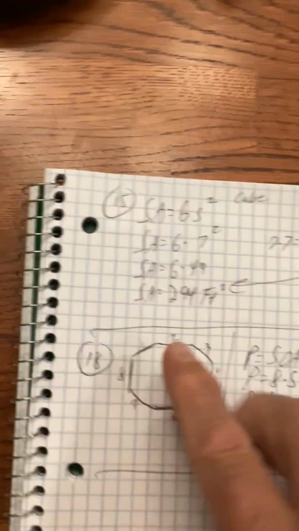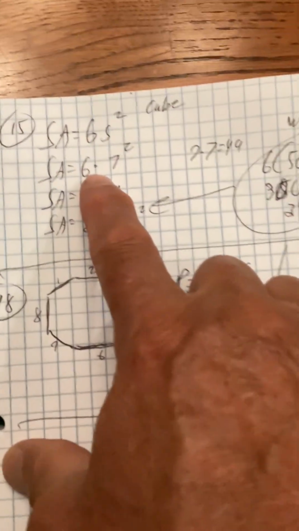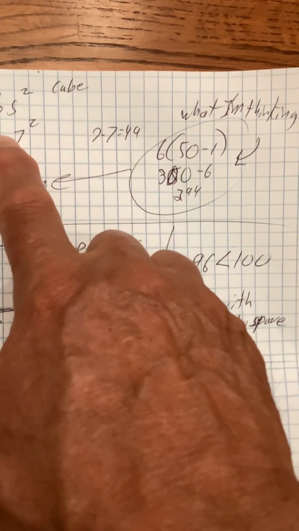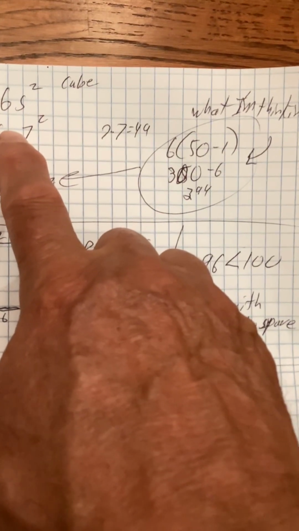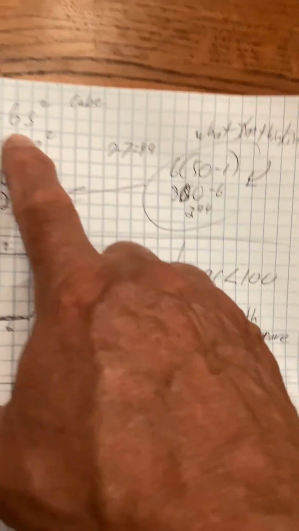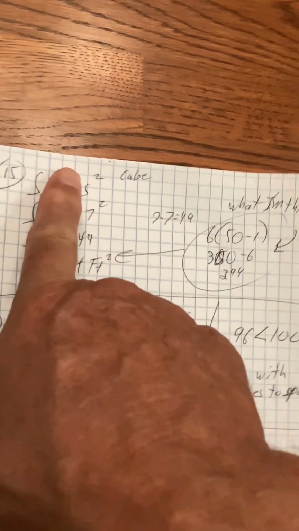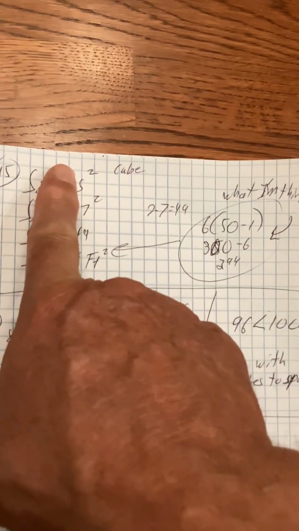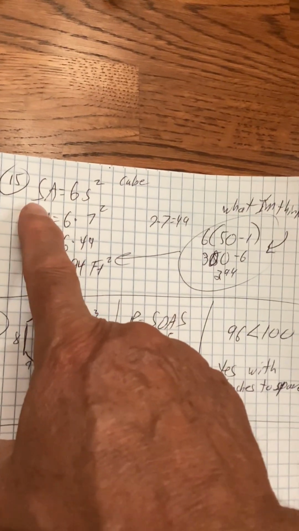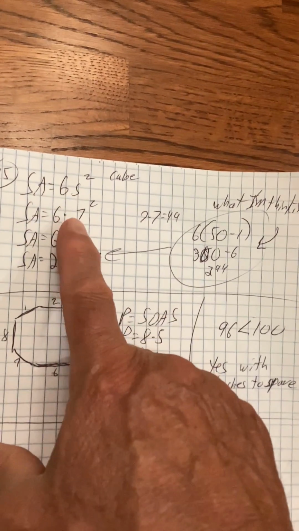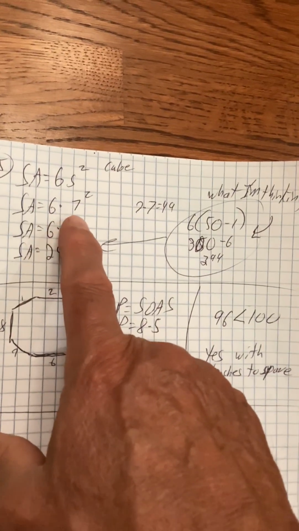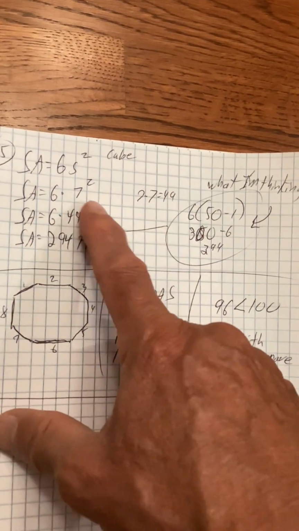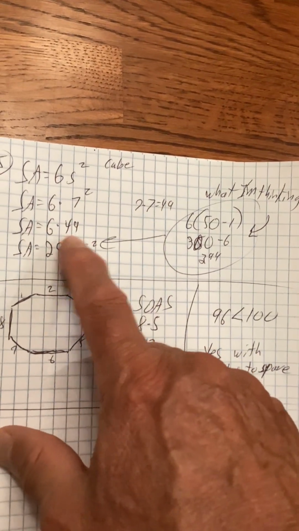And then number 15 here, you've got a cube, which has all 6 sides the same. They're all 7 by 7, so all 6 sides are squares. Squares are just s squared. So my formula, I just wrote, is 6 times s squared. So 7 squared is 49, which is the area of one side, times 6.